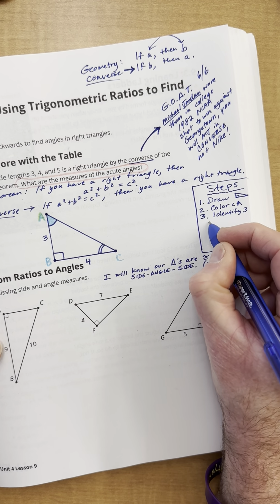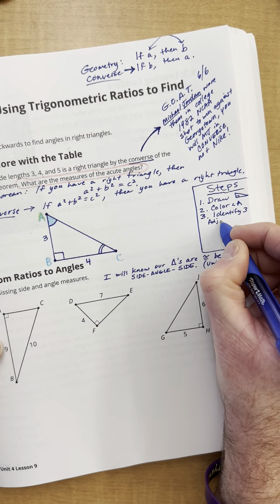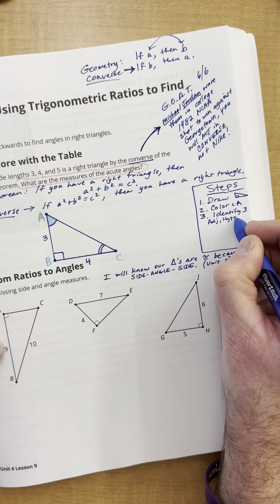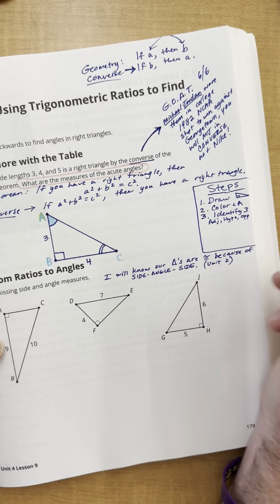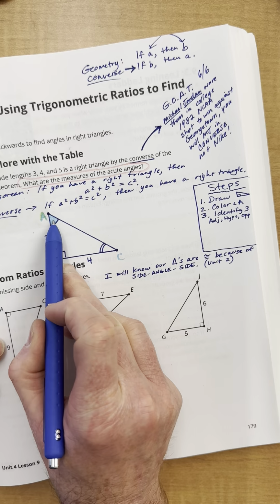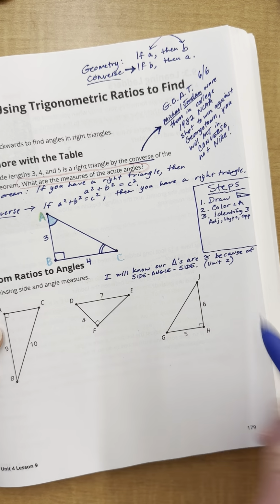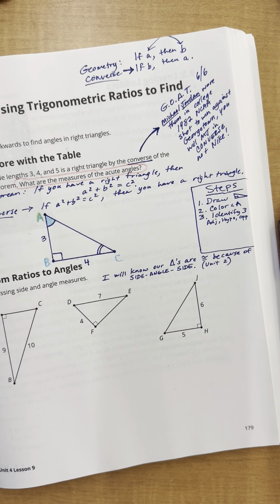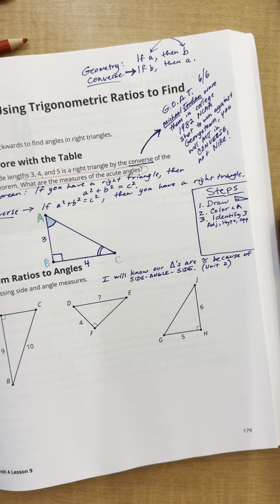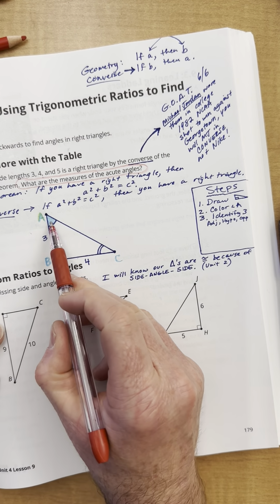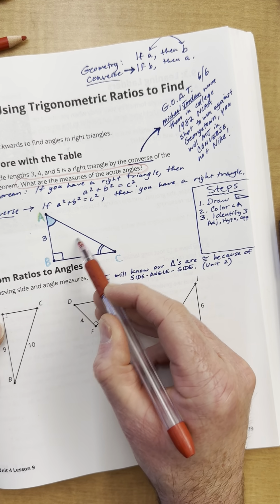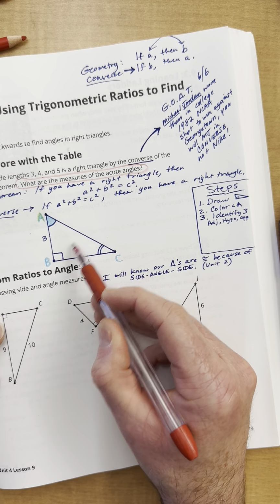Well, ADJ, hypo, and opp, from the perspective of A. Let's use this red pen right here. So there's A. Hypo is the easiest. It's always across from the 90, so you can label that hypo.